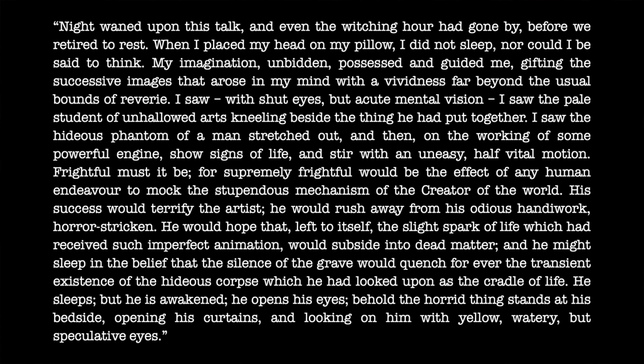His success would terrify the artist. He would rush away from his odious handiwork, horror-stricken. He would hope that, left to itself, the slight spark of life which had received such imperfect animation would subside into dead matter, and he might sleep in the belief that the silence of the grave would quench forever the transient existence of the hideous corpse which he had looked upon as the cradle of life.